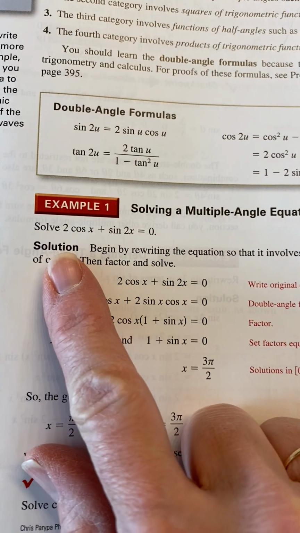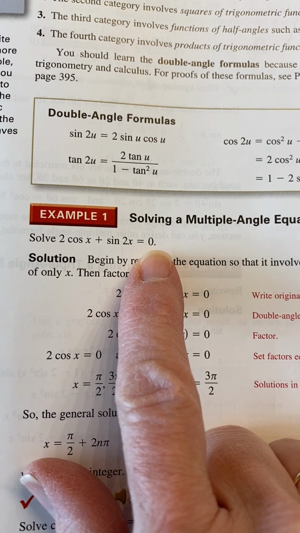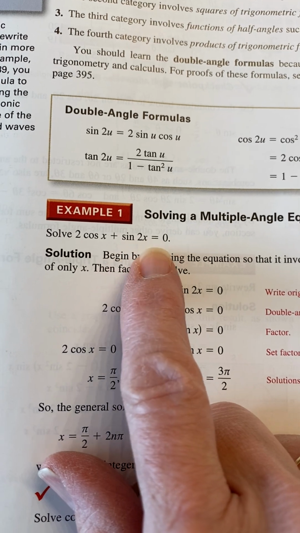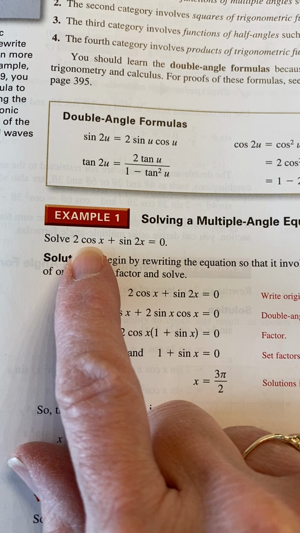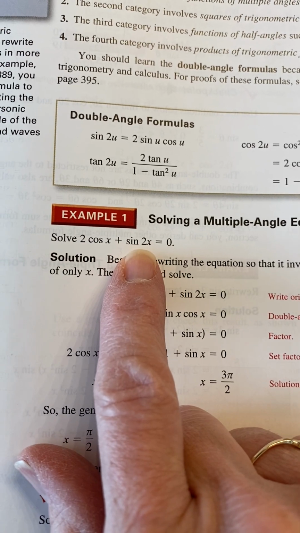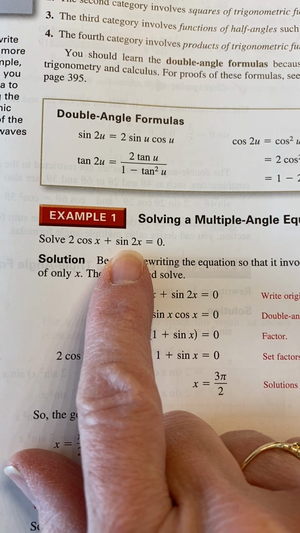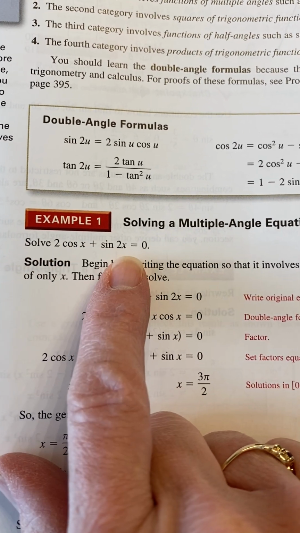Okay, so let's take a look at example 1. We have a trigonometric equation that we want to solve. 2 cos x plus sine 2x is equal to 0. Well, when we look at this, we don't have a cos squared or a sine squared, which we might use the Pythagorean identity. We don't have any common trig functions that we can factor out.